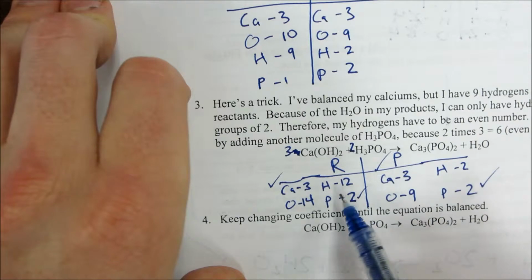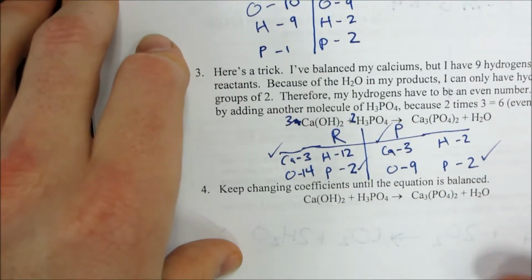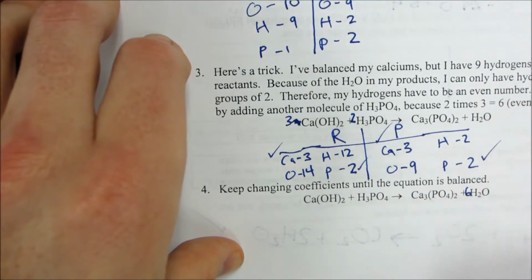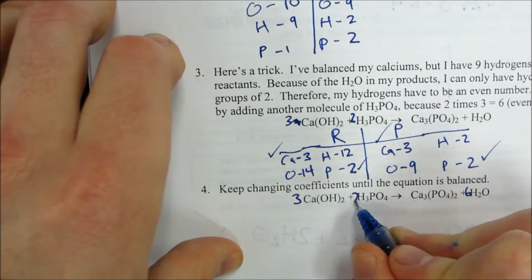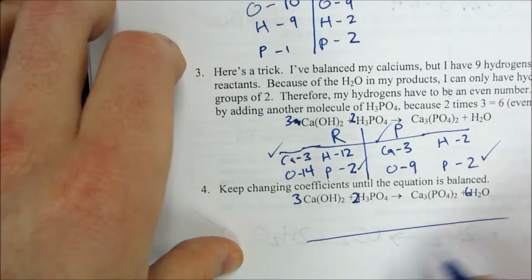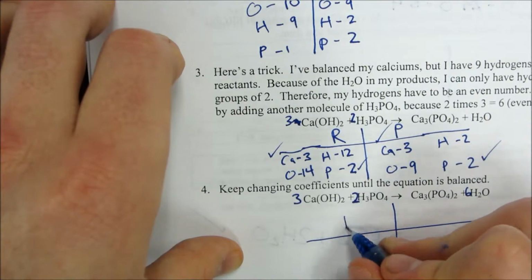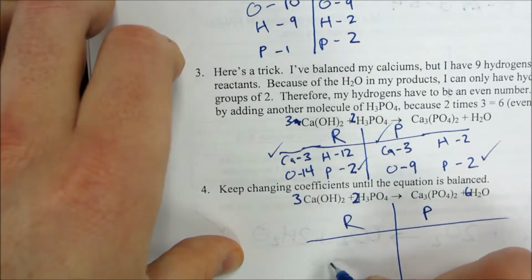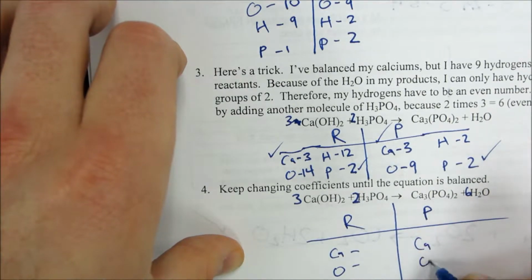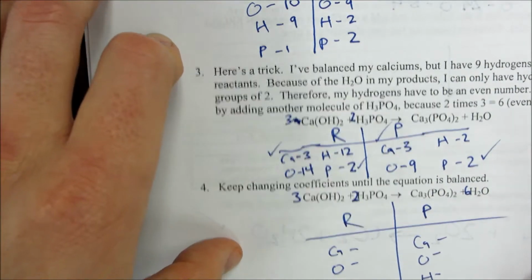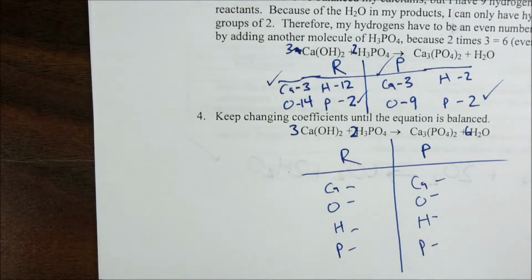So what times 2 equals 12? Well, I think I know that. 6 times 2 equals 12. And let's put in the same coefficients we had from before, 2, 3. And then let's count this one up. Okay, so take a moment and count these up.